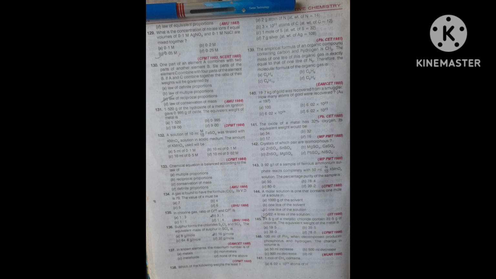In known elements, the maximum number is of: first, metals; second, non-metals; third, metalloids; and fourth, none of the above.